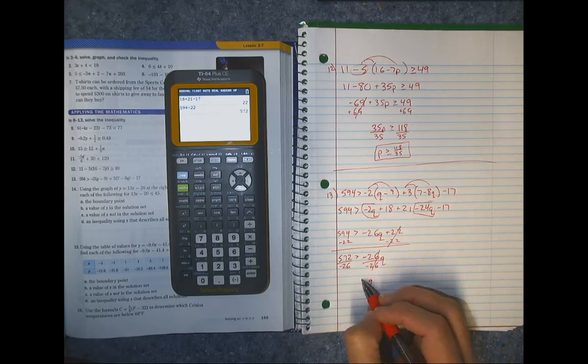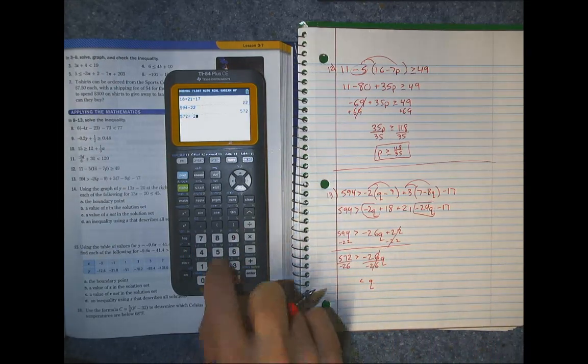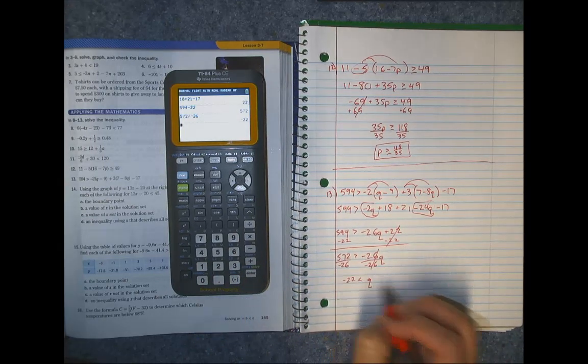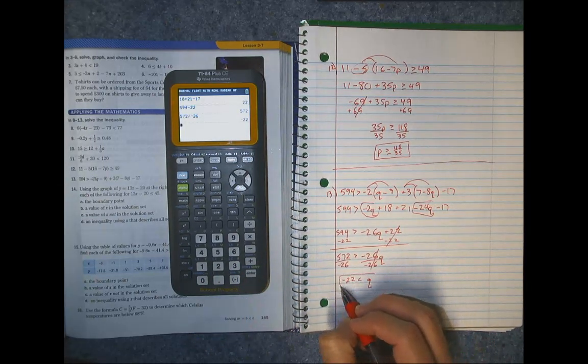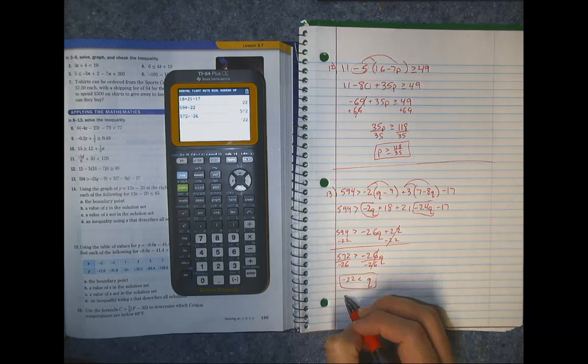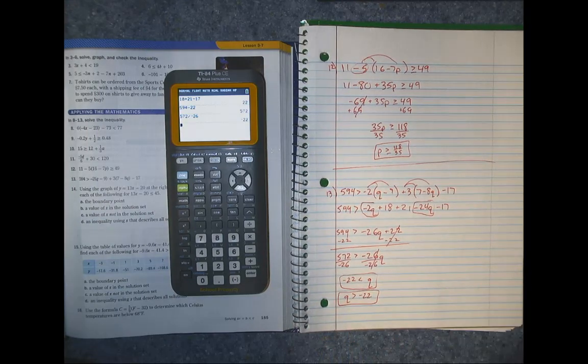Gives me q by itself. This has to flip. 572 divided by negative 26 is negative 22. It's open towards the q, so if I was reading this, I would say q is greater than negative 22. And if you prefer to flip it the other way, make sure it remains open towards the q and still says q is greater than.